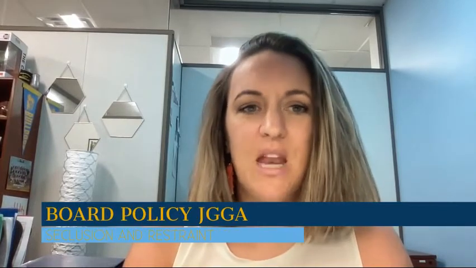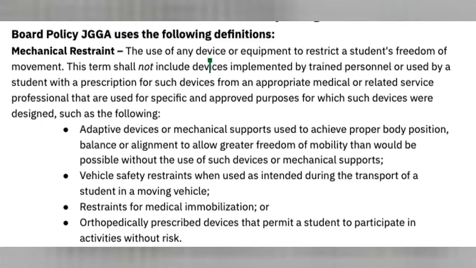Alexis Stark, Director of Special Services with Grandview C4, and I wanted to review with you our new seclusion and restraint reporting practices. First, let's take a look at the new board policy and how it defines different types of restraint.